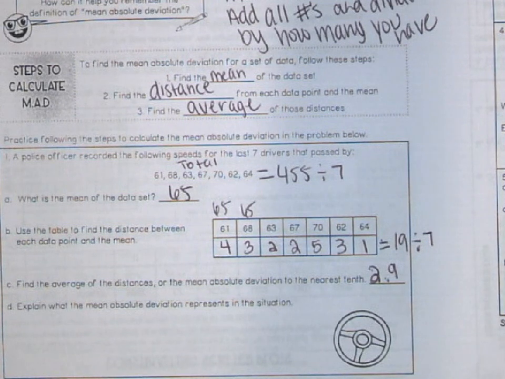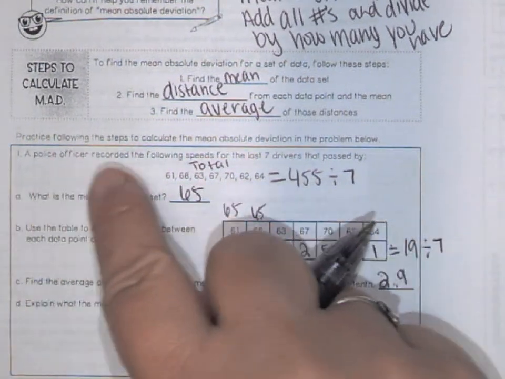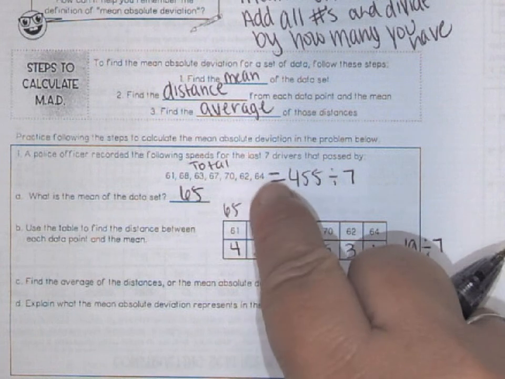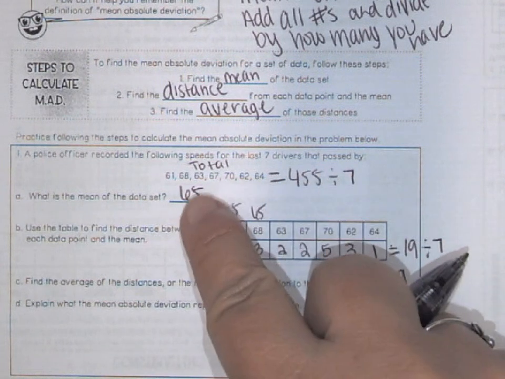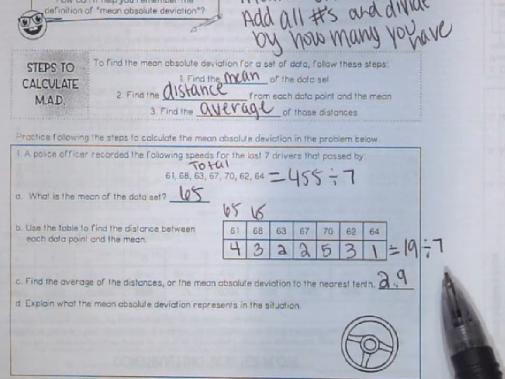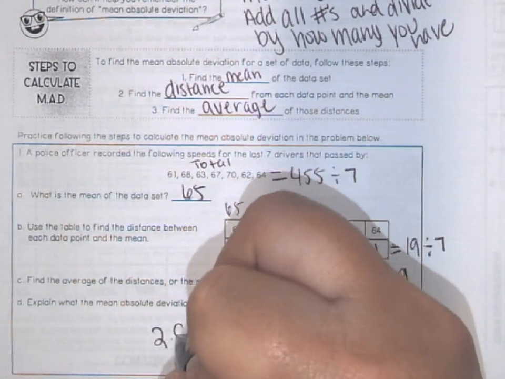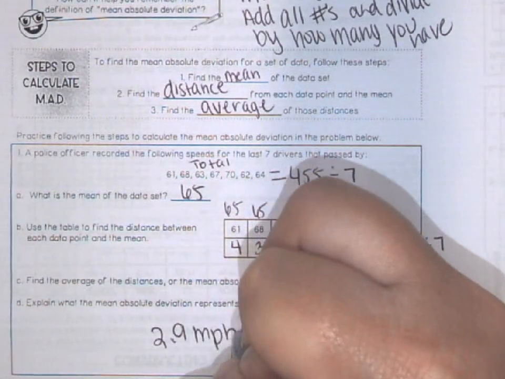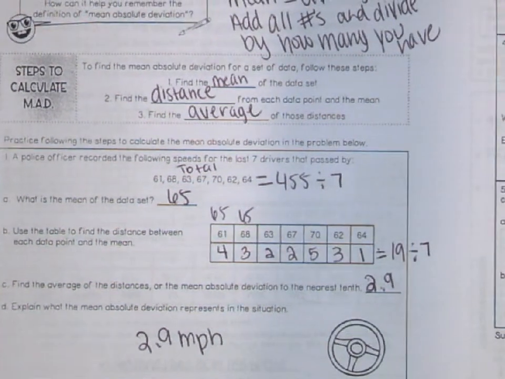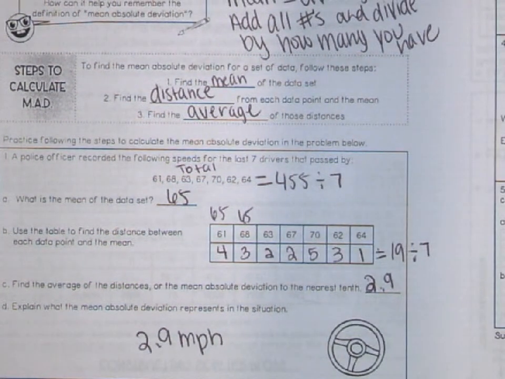Okay. So if the situation says a police officer recorded the speeds of the last 7 drivers, and you got a mean of 65, then each of those speeds differs by 2.9 miles per hour. They're 2.9 miles from the average speed.